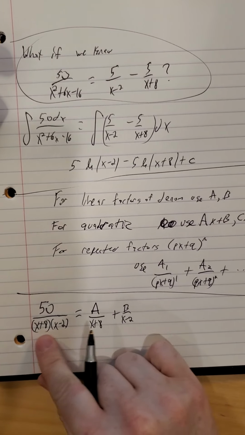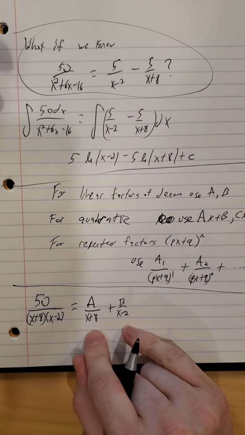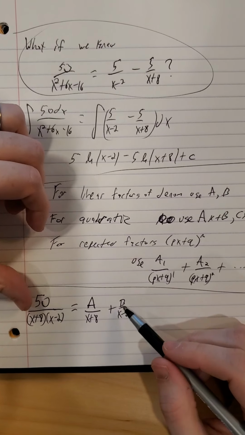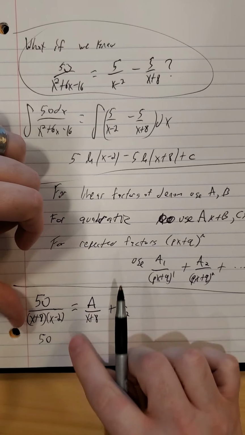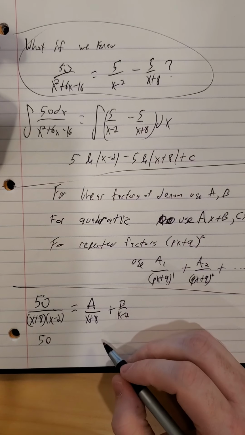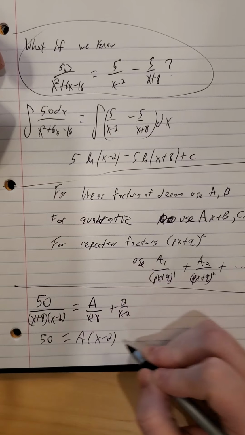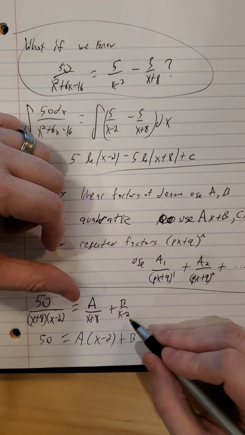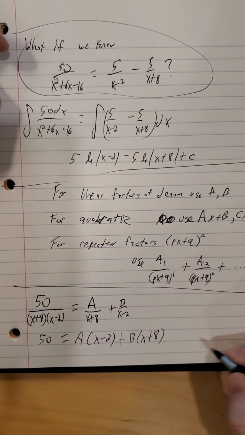So we're saying, okay, if we have these two factors, I can break it into two fractions that have those denominators. Next, we just clear the fractions. We multiply both sides by the LCD, leaving the 50 by itself. Multiplying the first term on the right-hand side by the LCD, the x plus 8s will drop. The x minus 2s will not. Similarly, on that last one, x minus 2 over x minus 2 is 1, but x plus 8 will not drop out.